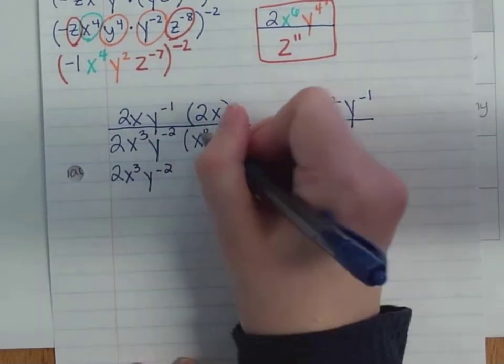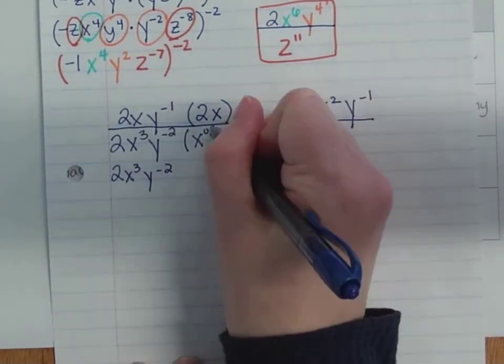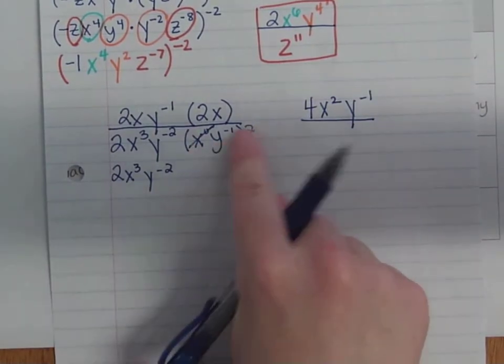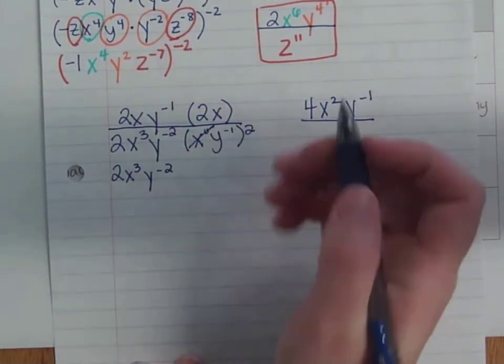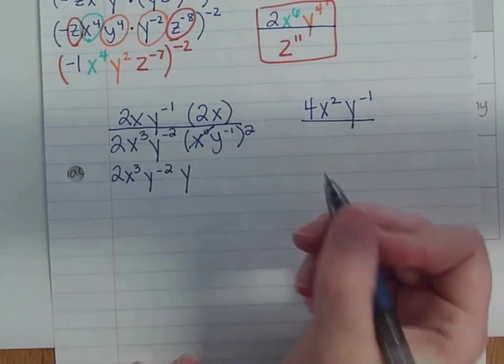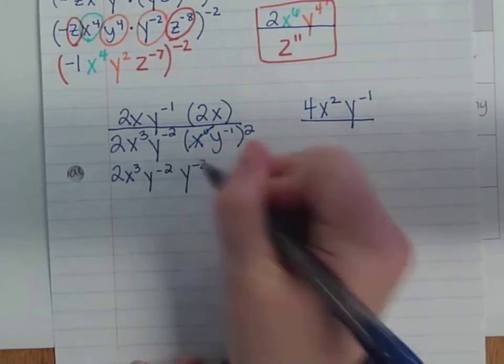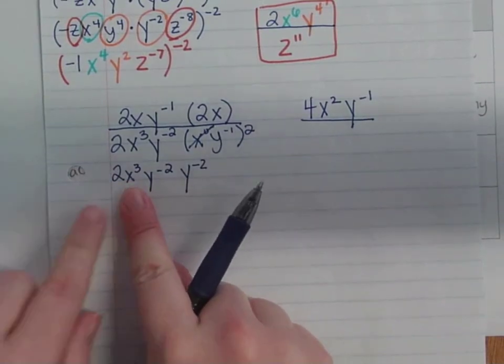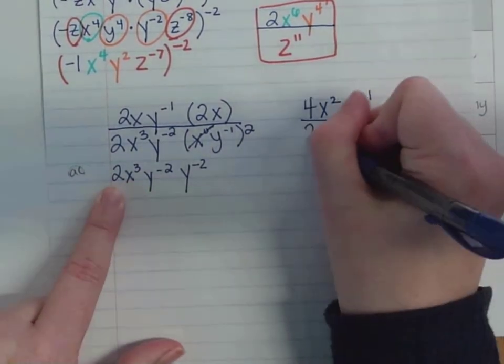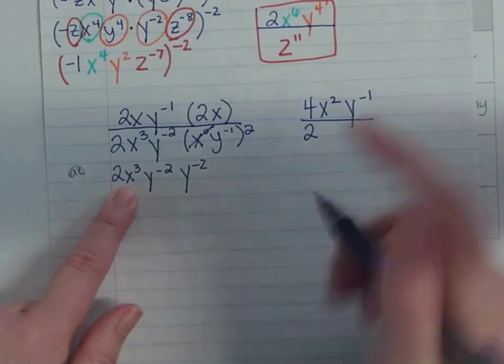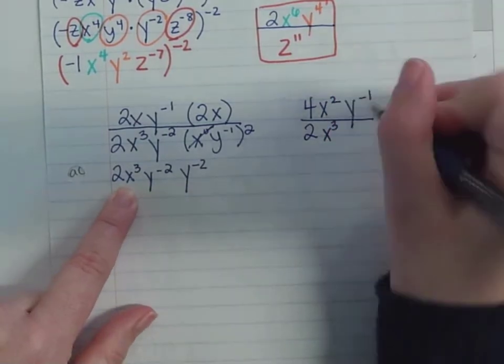Oh, look. What happens to x to the 0? Cancels out. We don't need it. Y to the negative 1 squared is y to the negative 2. Okay, so this 2 right here is still right there because there's nothing to multiply it with. X to the 3rd, x to the 3rd.